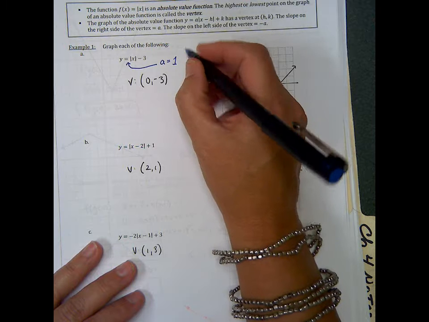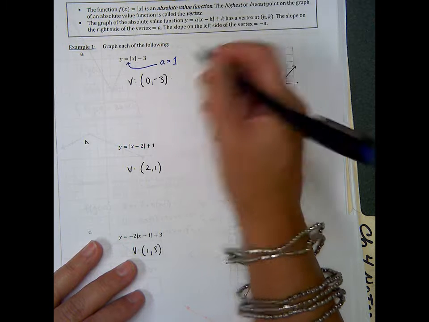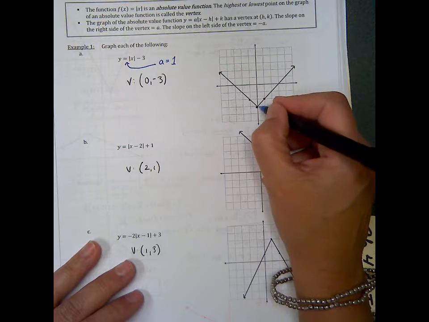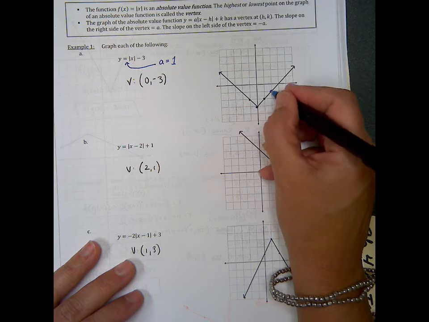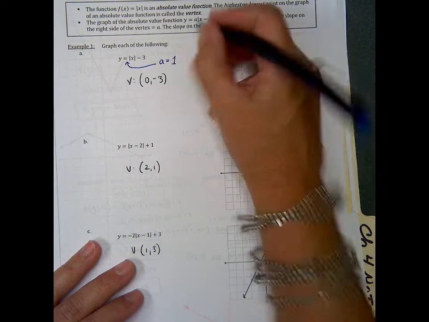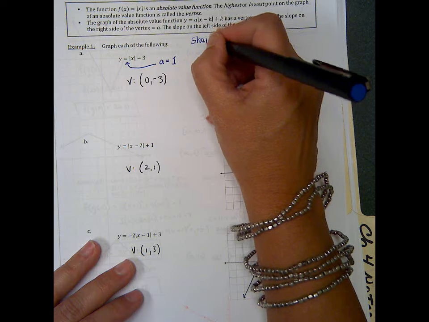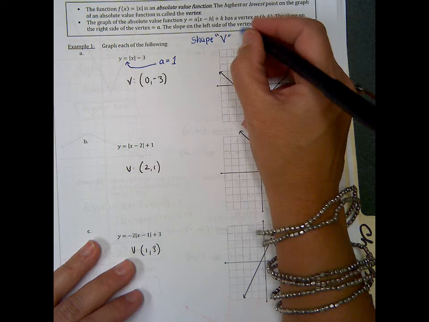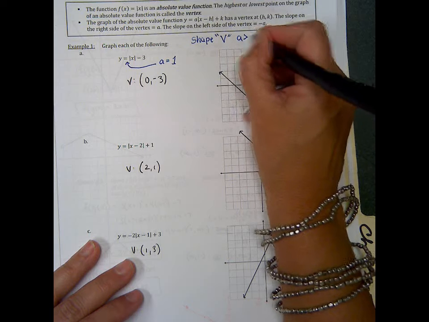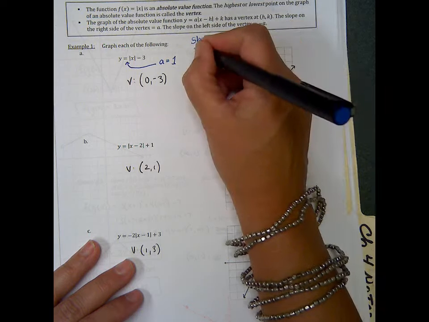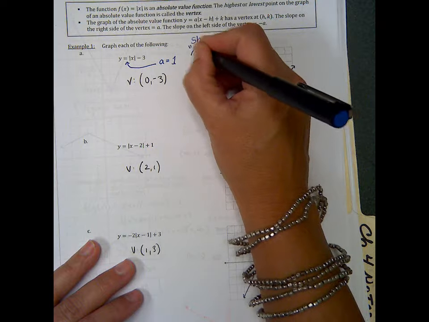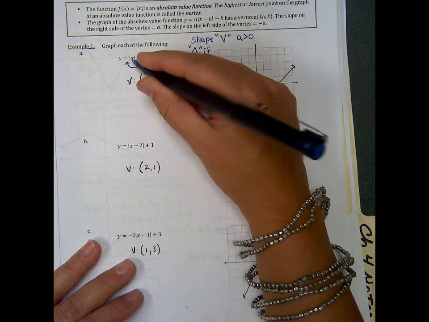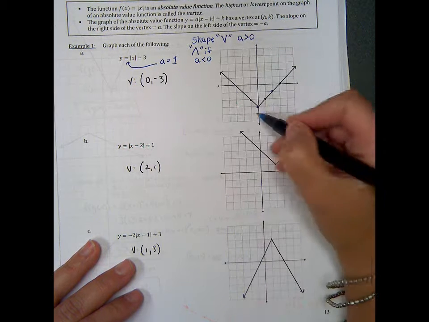And we're going to start with this vertex, (0, -3), and go up 1 over 1, up 1 over 1, up 1 over 1, and know this shape is going to be V shaped. It's going to open up if a is a positive number, and it's going to go down if our a is less than 0, the number in front of that x here. So there's our first one.